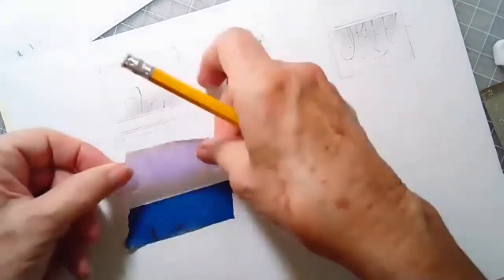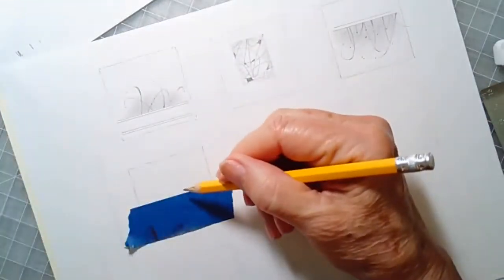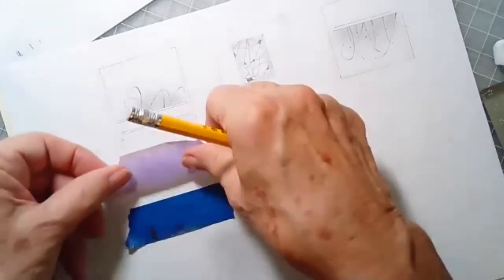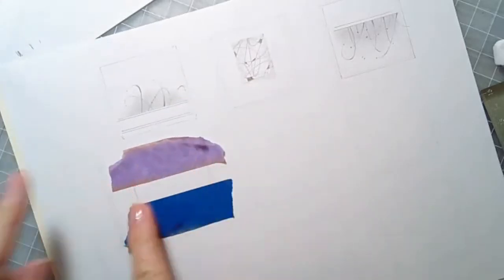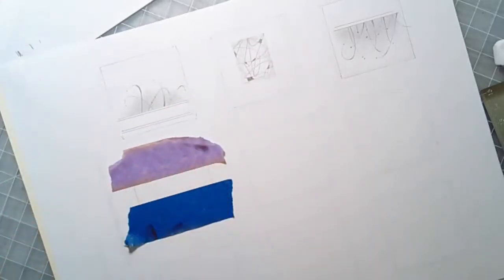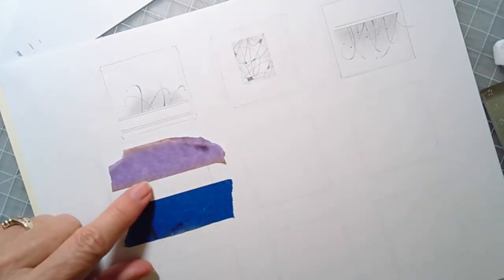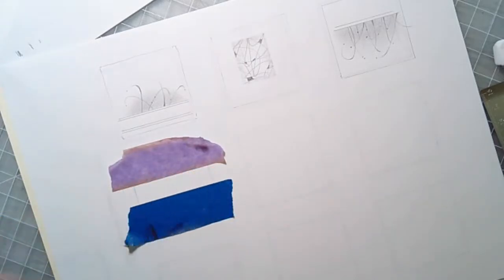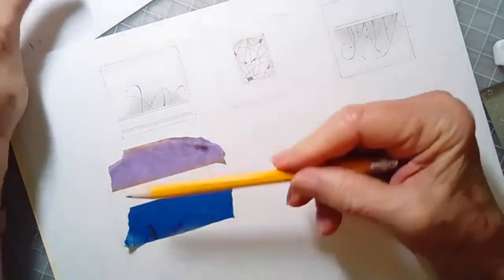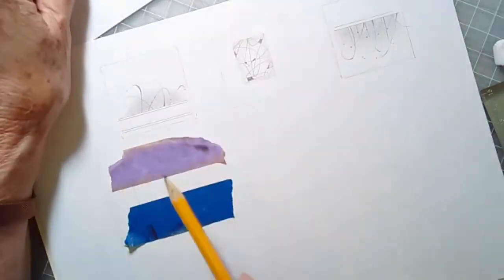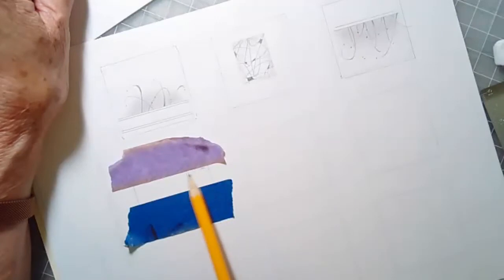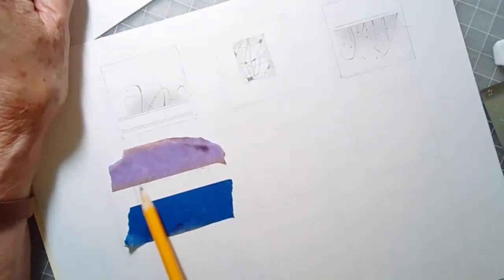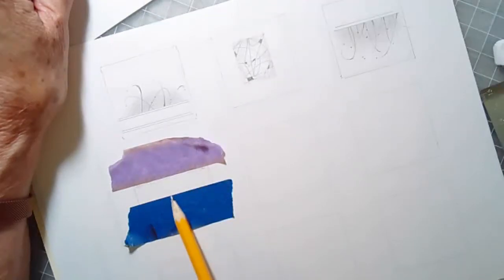So I'm going to take my second tape and let's leave a 1/2 inch in between. So we want two straight sides of the tape with a 1/2 inch space in the middle. And I would like for you to, again, sort of define the edge with your pencil first. Just soft. We're going to use our shader, our paper stump.